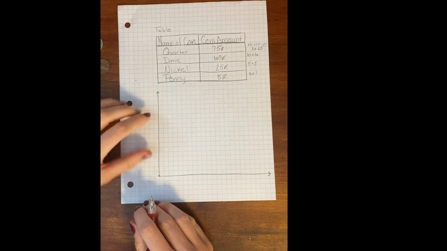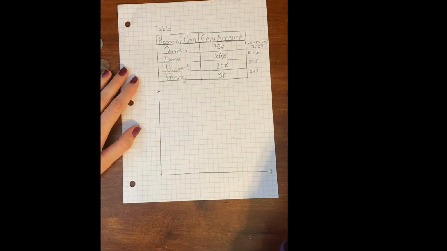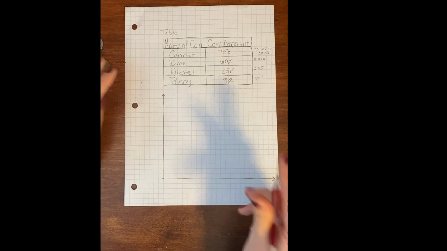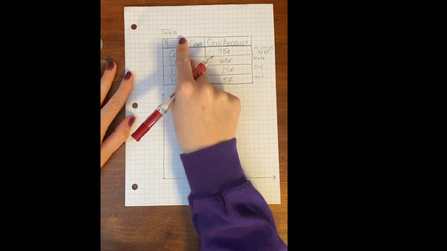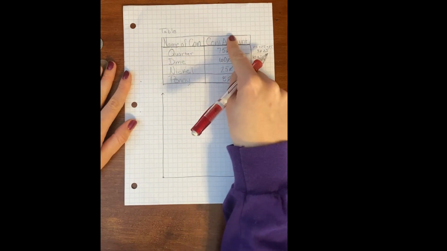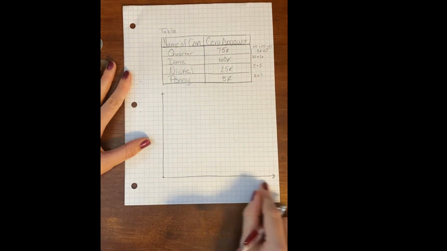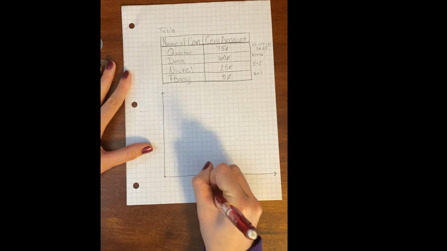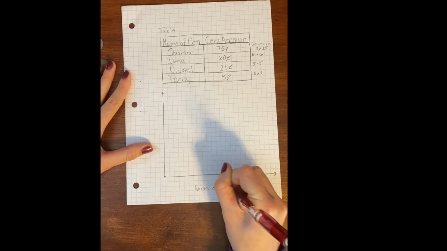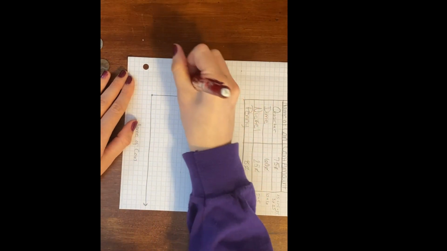Now each of these lines has to be labeled. So I'm going to take my names from my table. I had my column, name of coins, and I had my column for the cent amount. So one axis is going to be called the name of coin, and one is going to be called the cent amount.